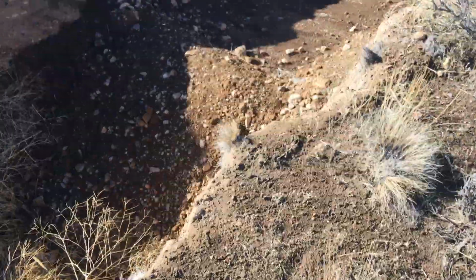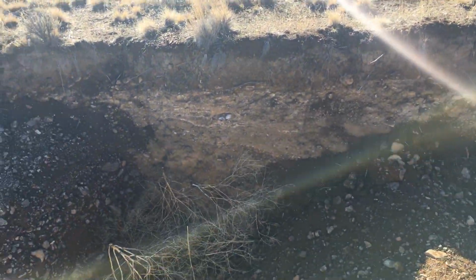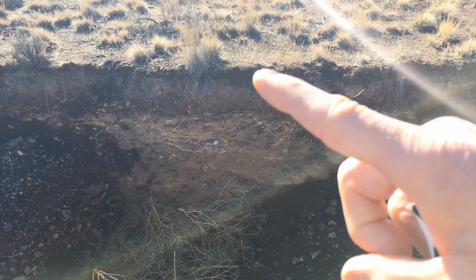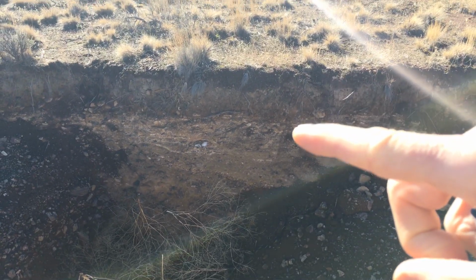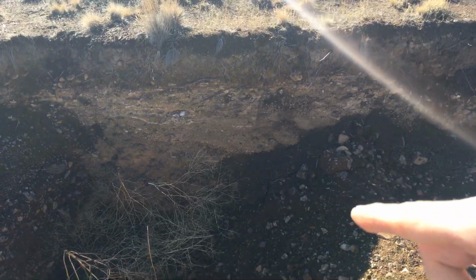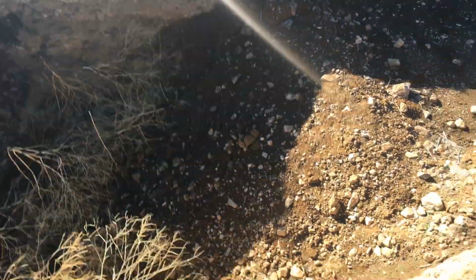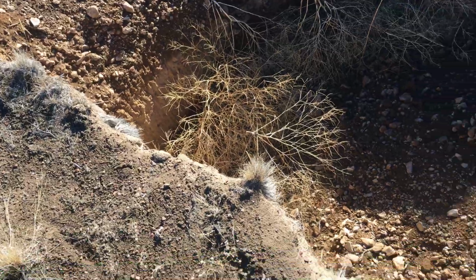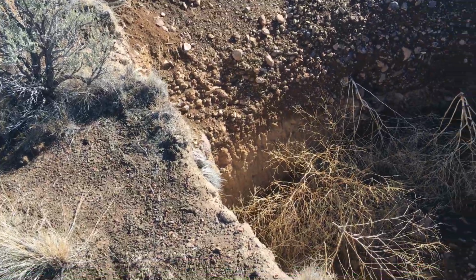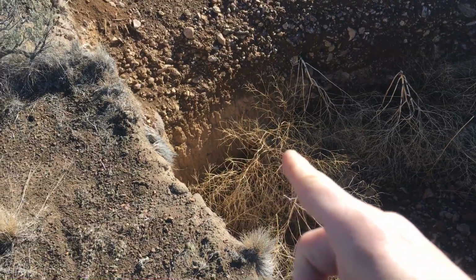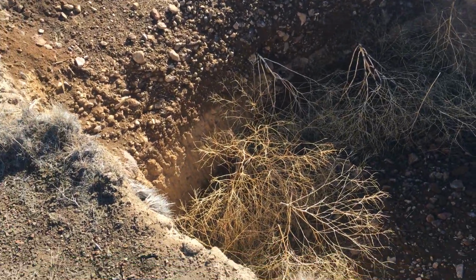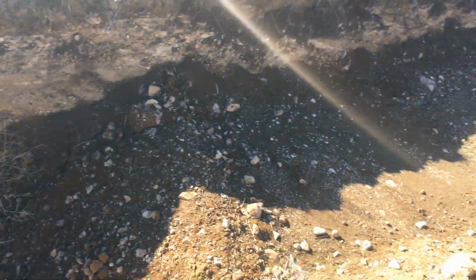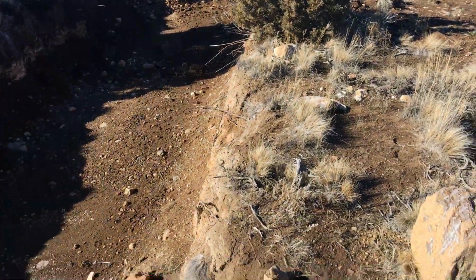So here's my test hole, just to kind of see what I got. And if you can see, you got a layer of topsoil that's 2 feet, 18 inches, right? And then you get down to these rocks. But then below the rocks, you get this other really weird stuff that's just super ancient. That might be the perfect stuff for the rammed earth housing I'm doing.